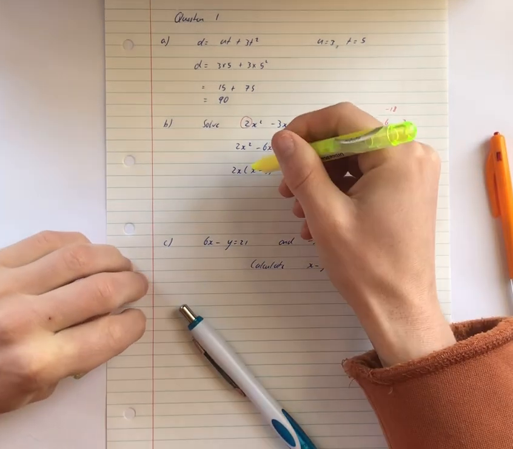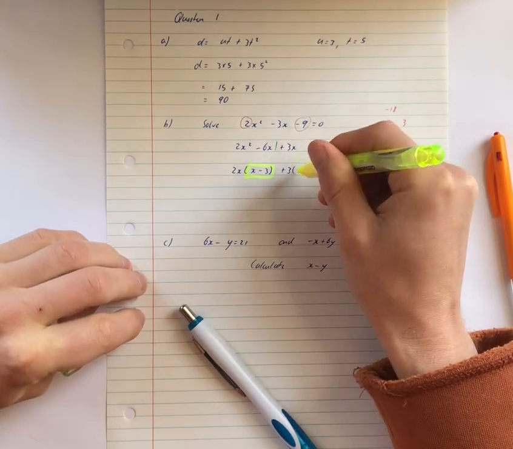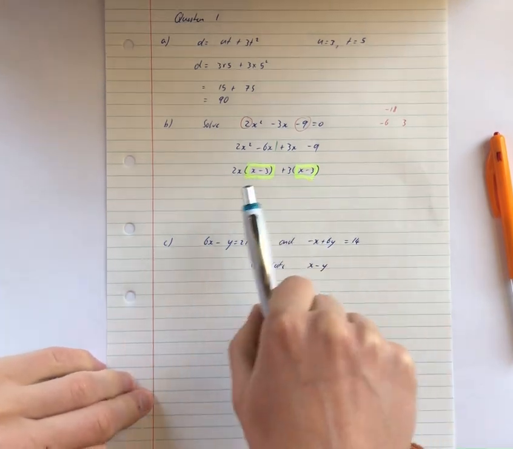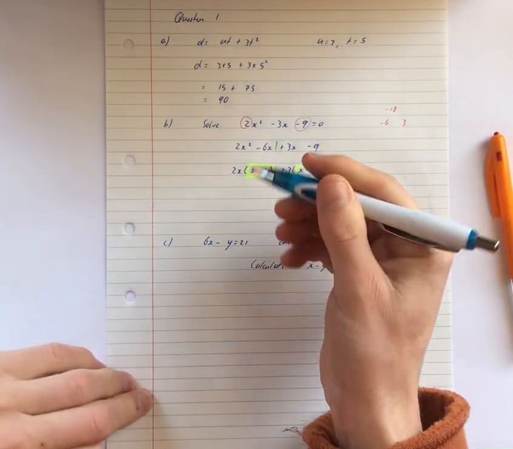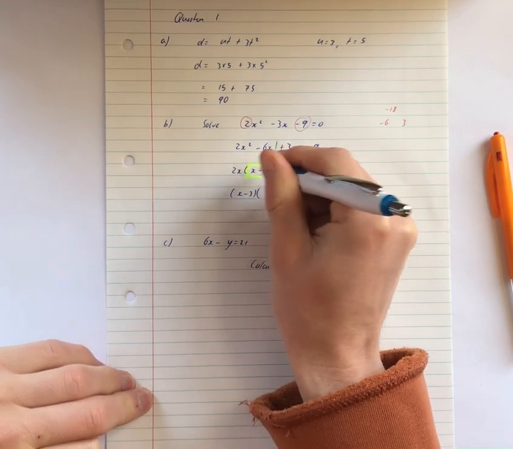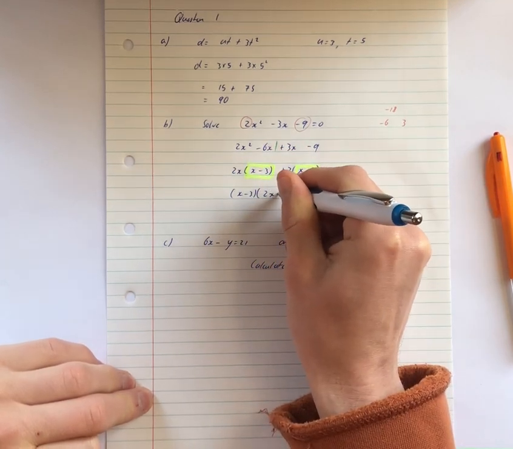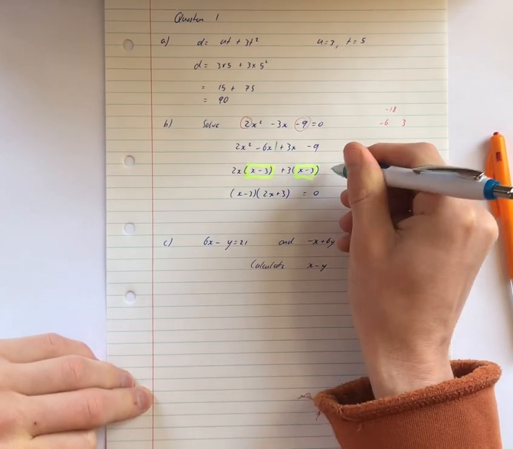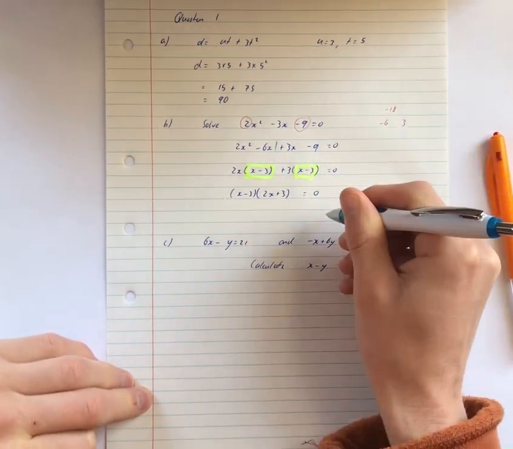Cool. So we can see that this bracket here is a common factor for both of these terms, so that can be factorized out by itself, leaving 2x plus 3 as its own factor as well. So this is equal to 0 all the way through.